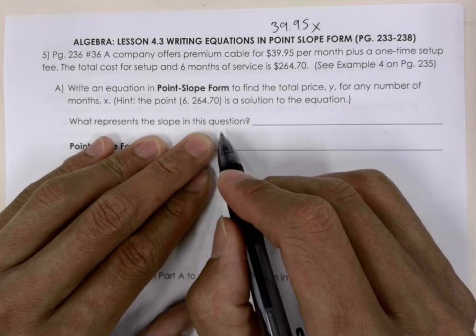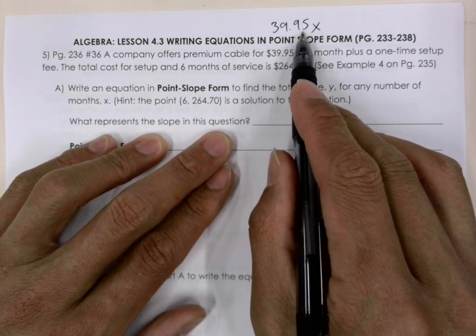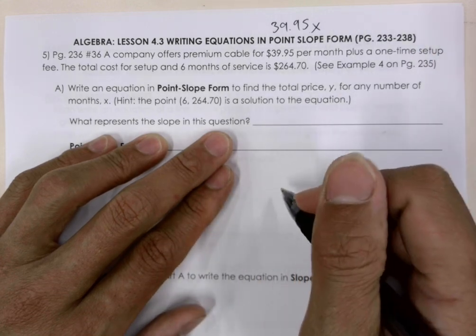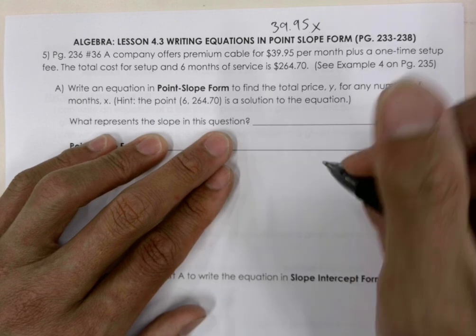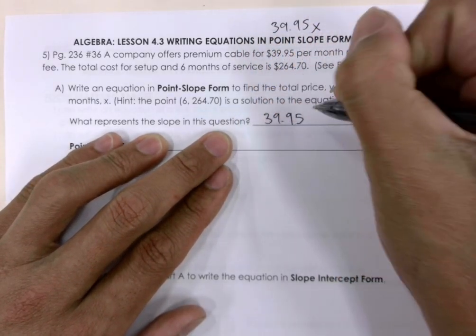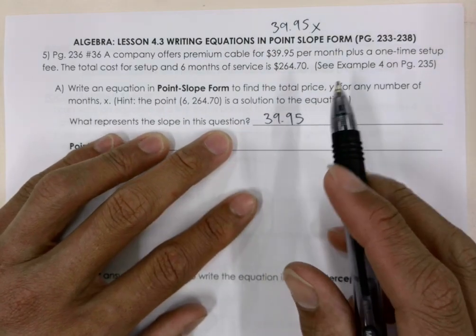So what represents the slope in this equation? It is the $39.95, because that is what's multiplied by the x, $39.95 per month. So the slope is represented by 39.95, since that is what is multiplied by our x.